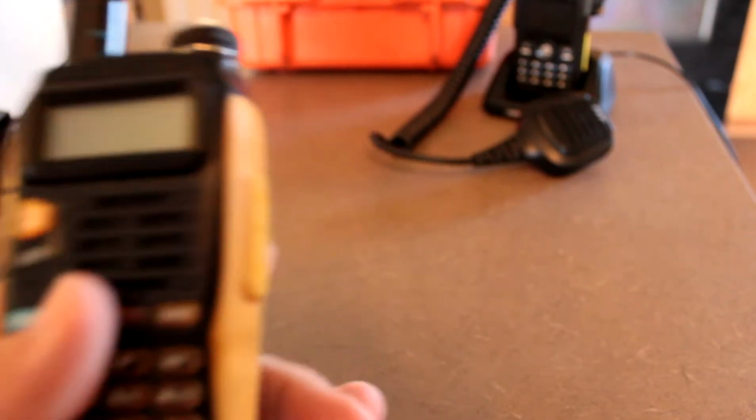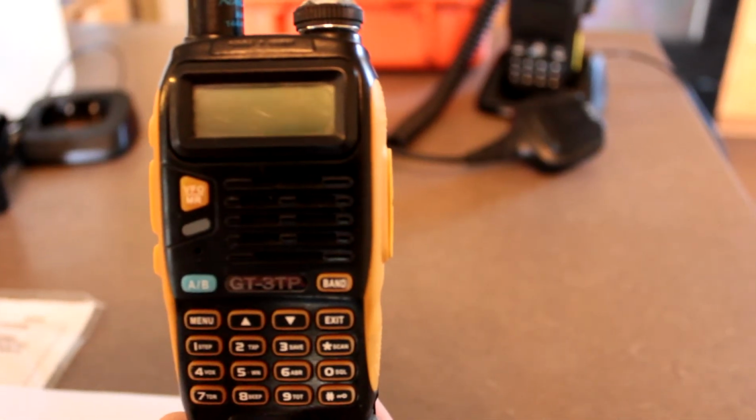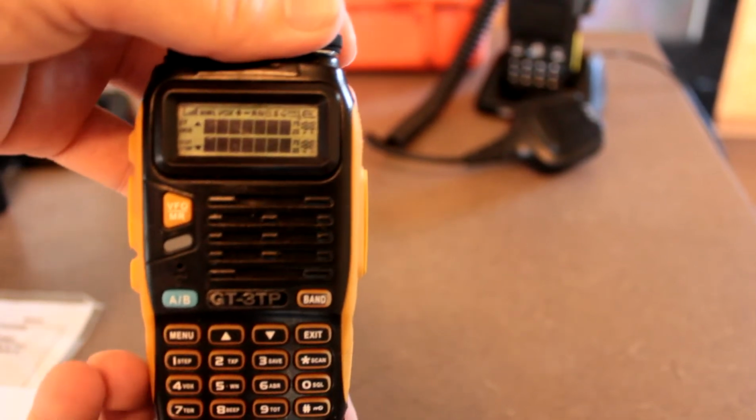Alright, I'm going to go over the Baofeng GT-3. This is the GT-3. Power on.